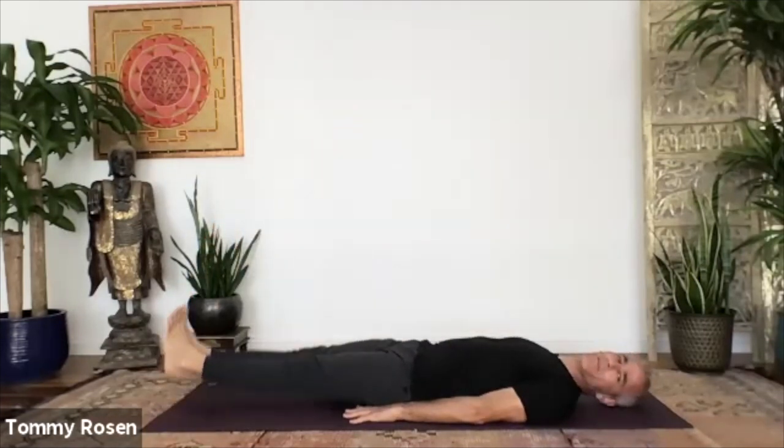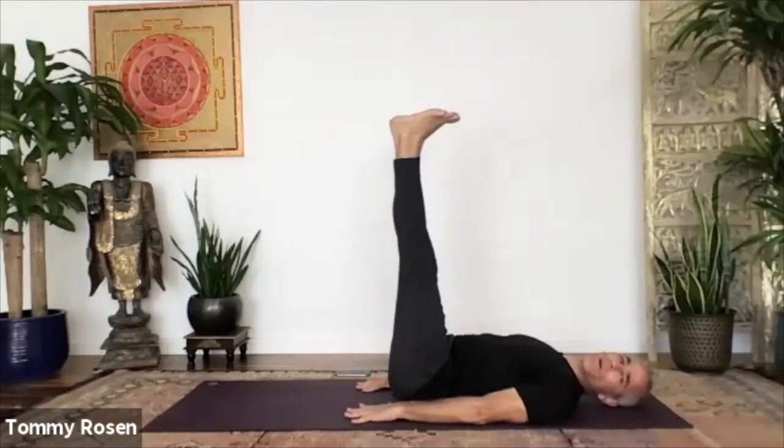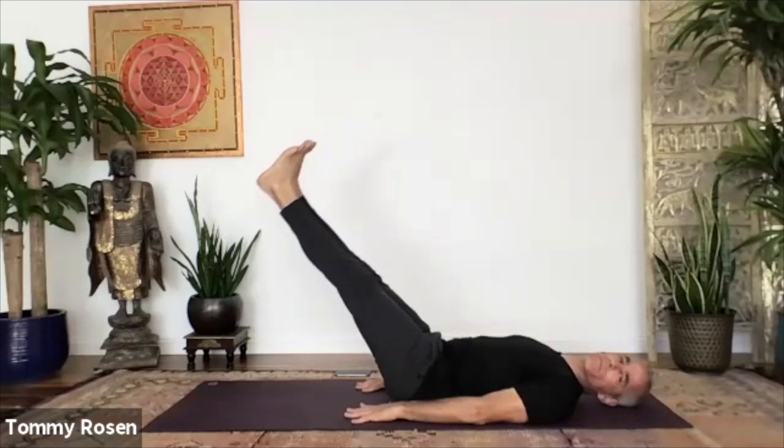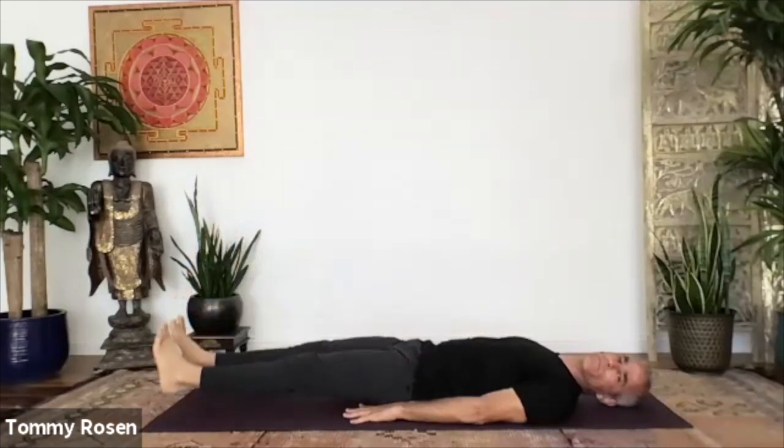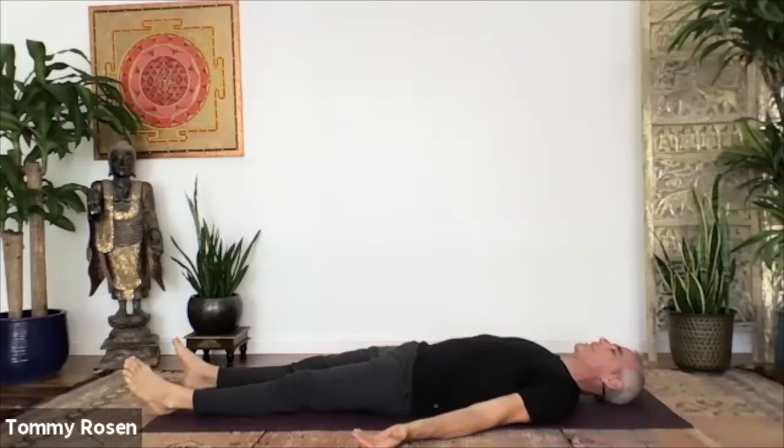Last one, inhale. And gently, slowly exhale. Very good. Release the palms face up for a moment, letting that energy circulate. Inhale and exhale.